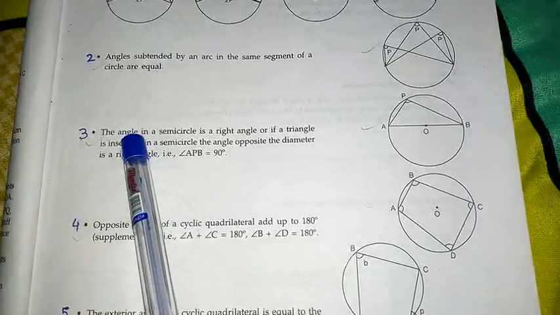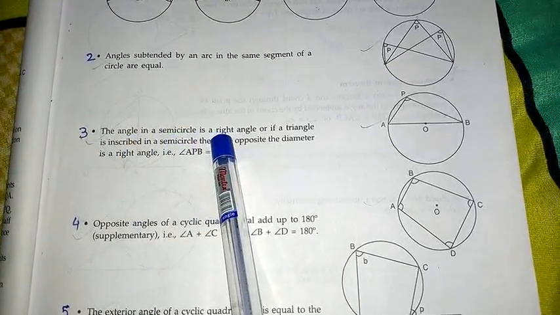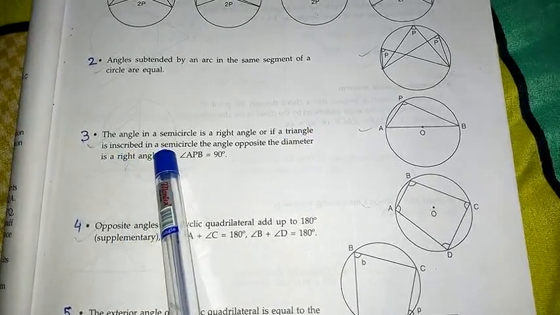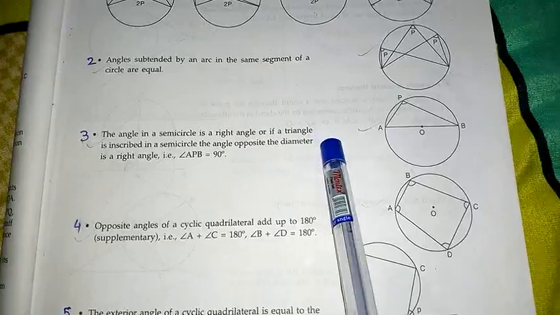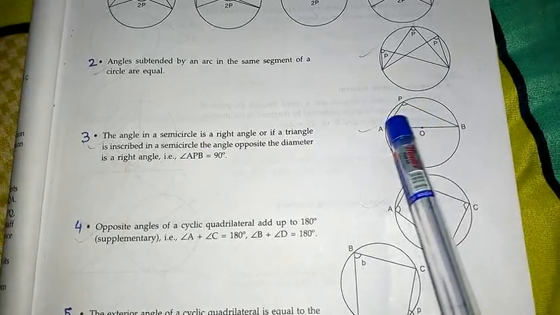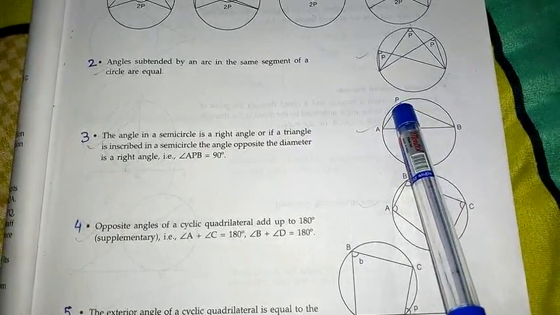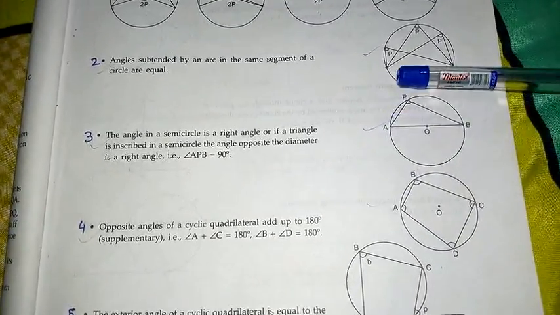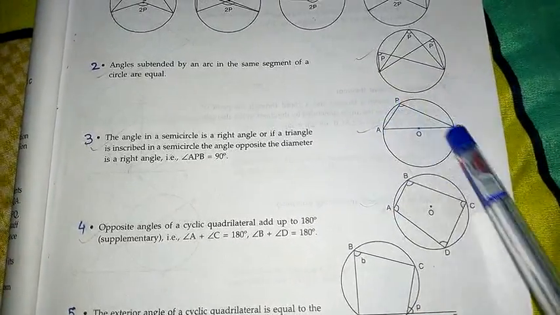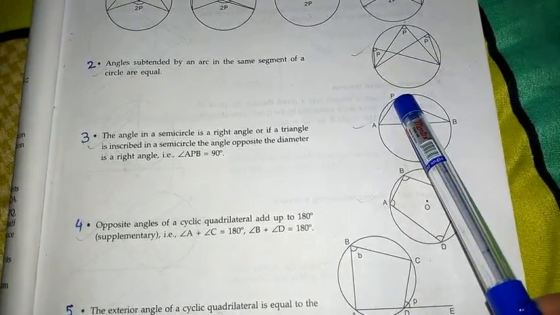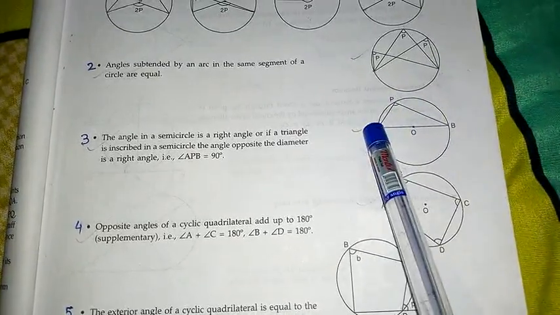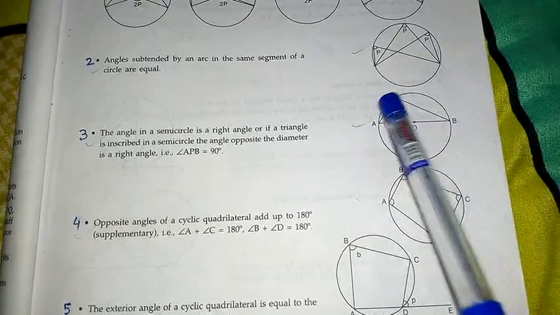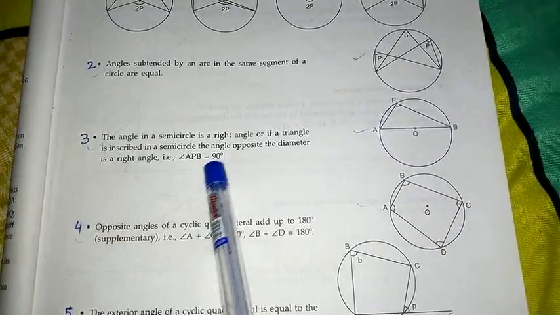Now number three: the angle in a semicircle is a right angle. In other words, if a triangle is inscribed in a semicircle, the angle opposite the diameter is a right angle, that is angle APB, which will be 90 degrees. That means for an angle in a semicircle, take the half circle. If any angle is formed at the top, it is 90 degrees. It should be above the diameter. So this is the diameter and there is one triangle, and this angle is 90 degrees.